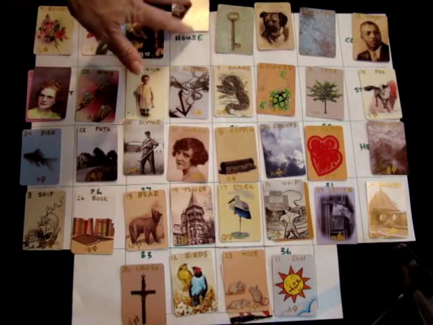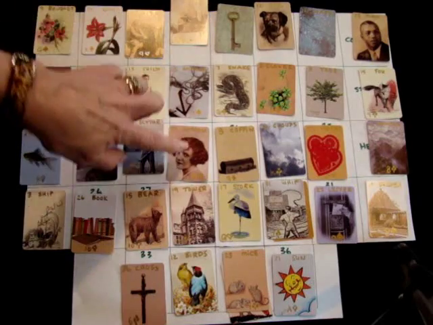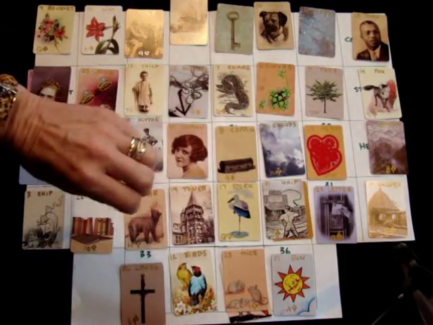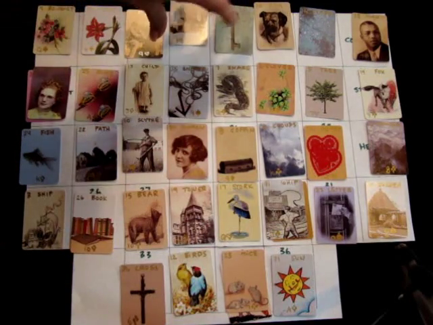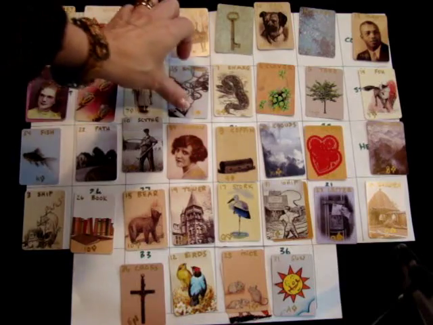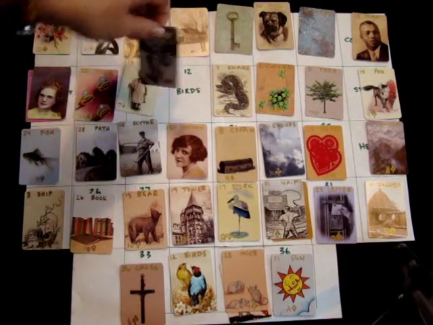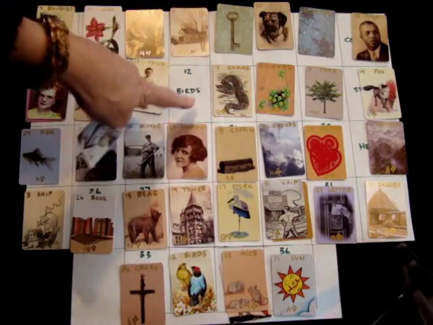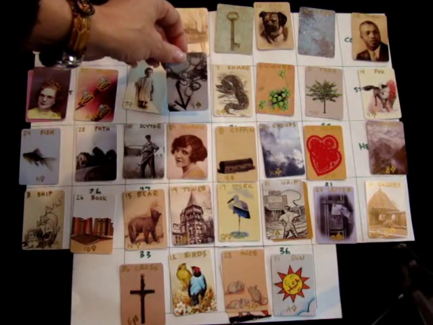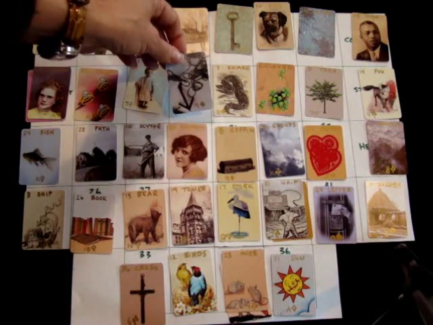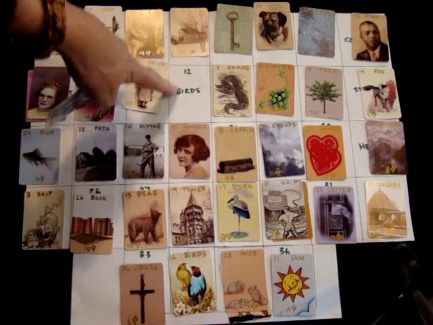And this is really at the top of what she has, who she's letting into her garden. Gardens tend to be big, houses tend to be more small. So now she's narrowing down who she's letting in. Anchor and birds. Now anchor can be stability and staying in one place. It can also be a job or hardworking. I tend to see this as a really hardworking, dedicated person. She clearly is.